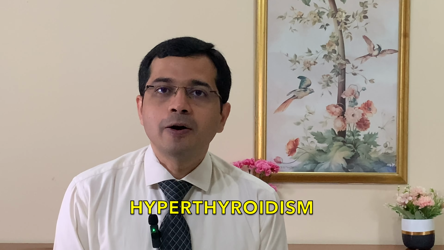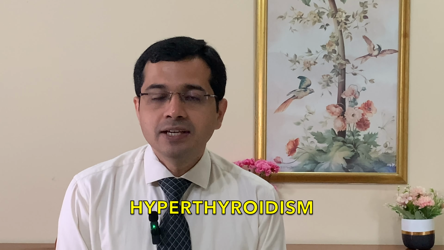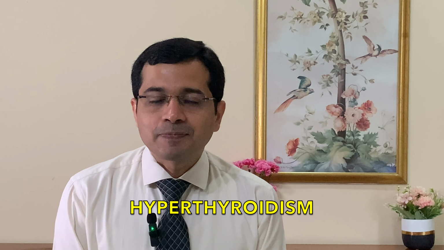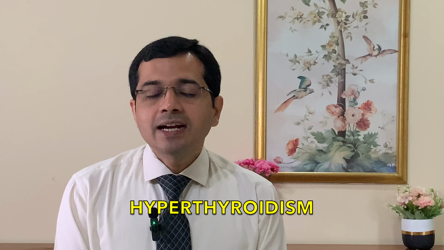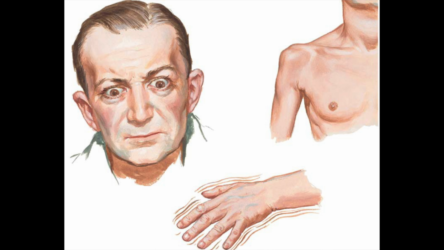Hyper refers to overactive. Here the thyroid gland makes an excessive amount of thyroid hormones than required by the body. Here the symptoms are exactly opposite of hypothyroidism, that is weight loss, hair fall, sweating, increased heartbeat, anxiety, loose motion, tiredness. All these are symptoms of hyperthyroidism.